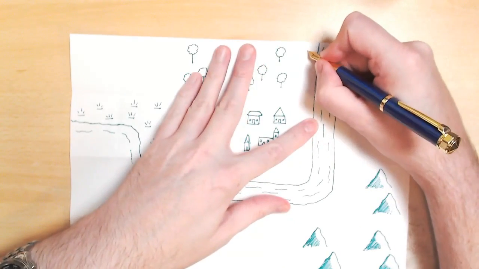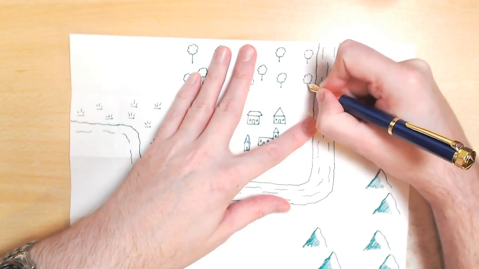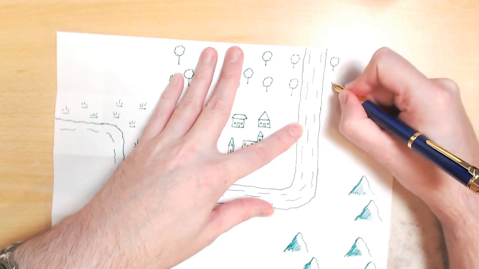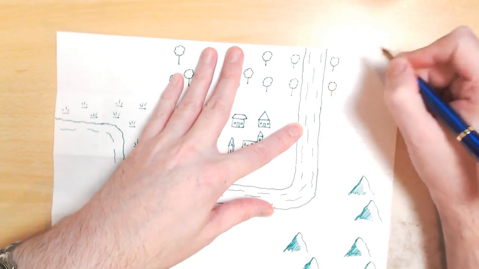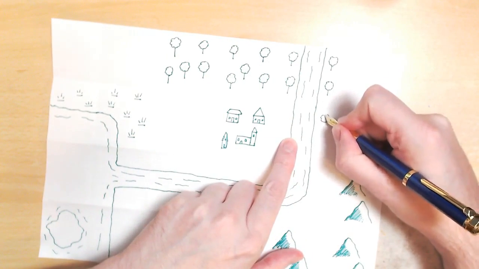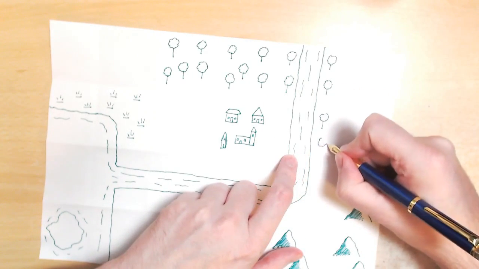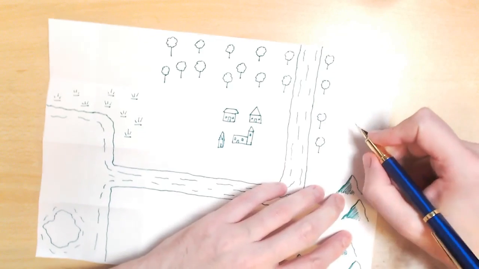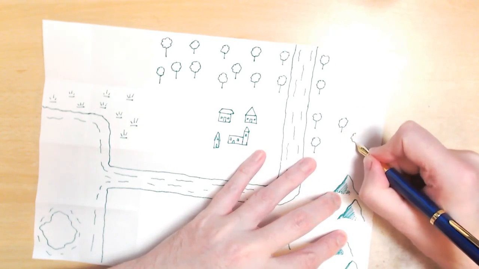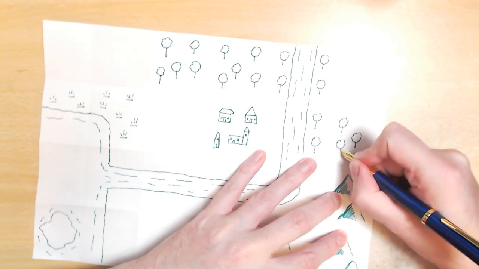And let's say the river runs through the woods, because why not? Let's say it goes all the way down here. So if you want to cross the river this way, you have to go through some woodland to get to this side of the mountains. Cloud, stick.